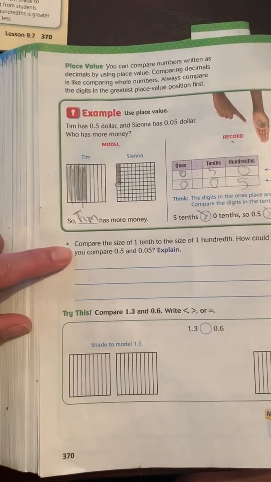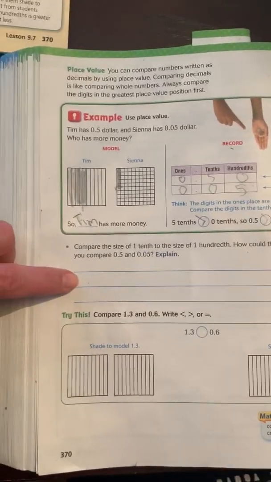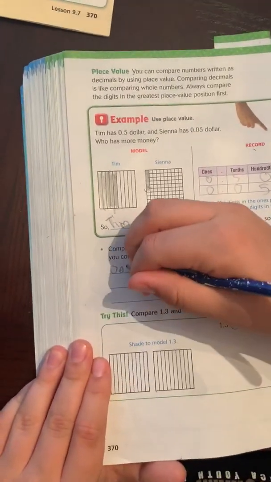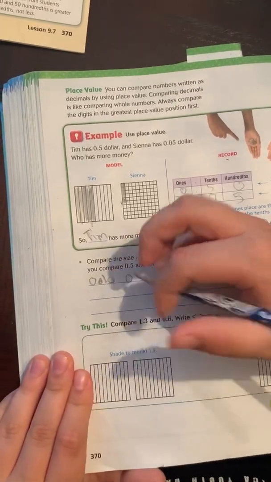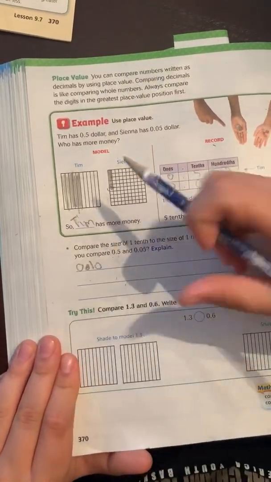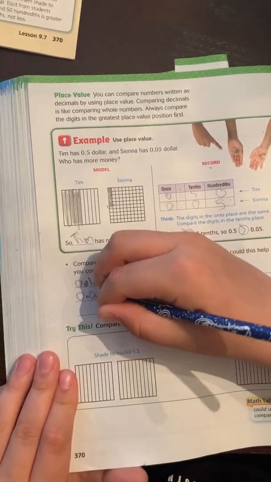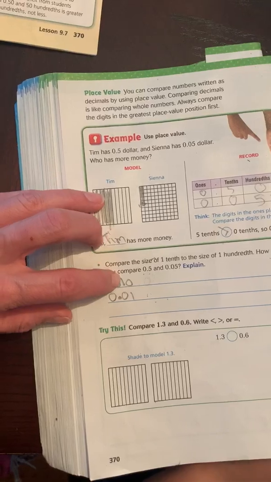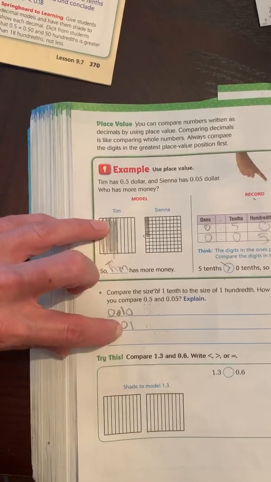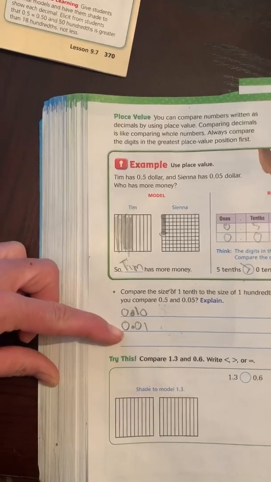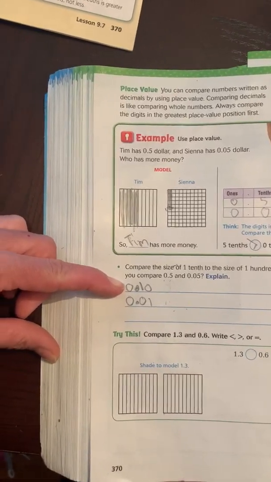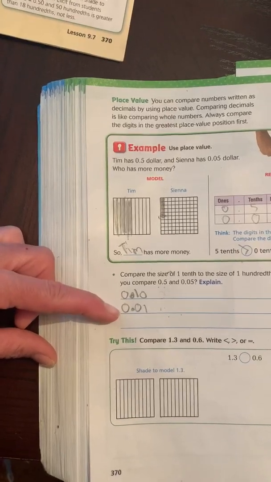It would be the exact same if we had, would you write this for me? 0.10. And right below it, write 0.01. Obviously, this has a greater value of a number there. And so 1 is greater than 0. So this would be like saying a dime is greater than a penny. 1/10 is greater than 1/100. Okay?